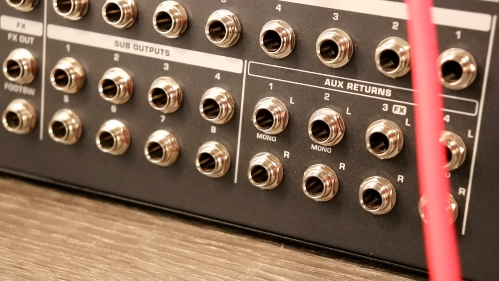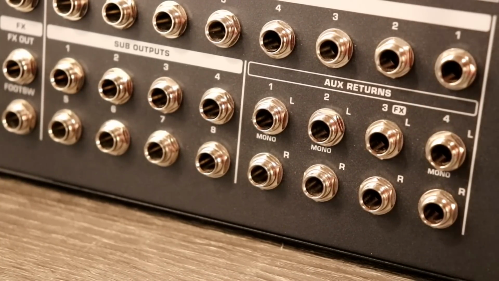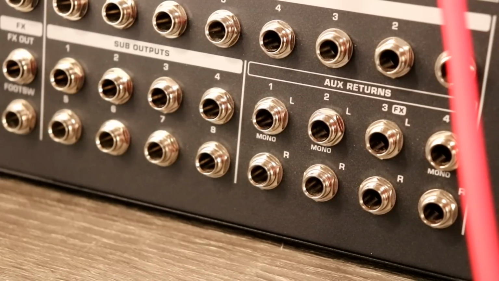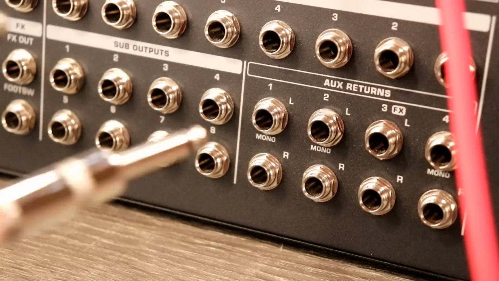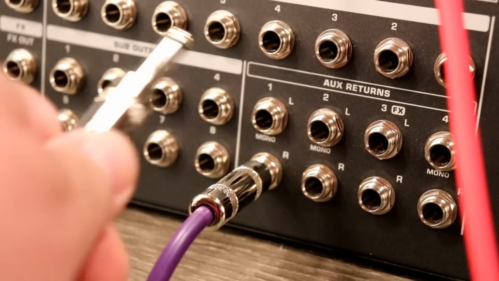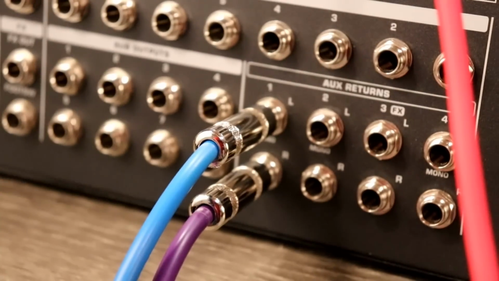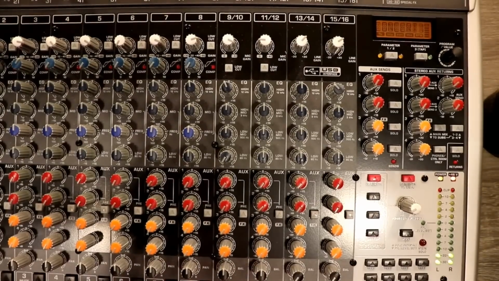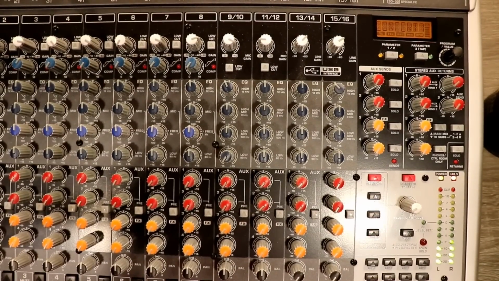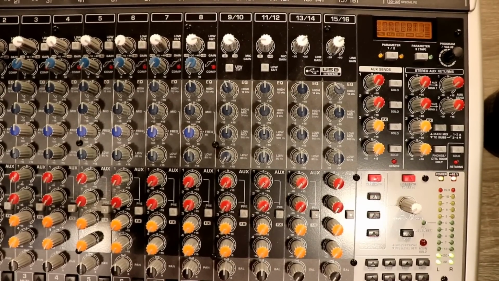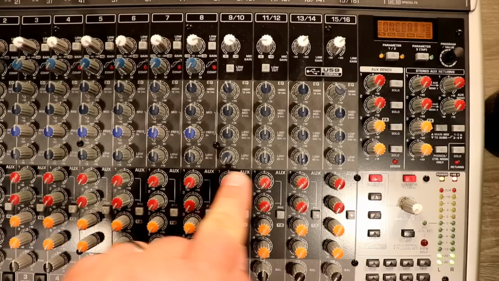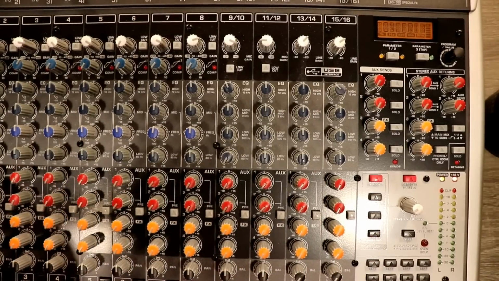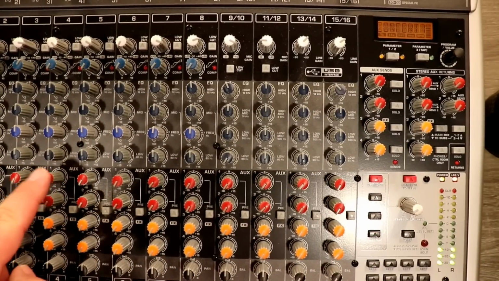Now over here you can see the aux returns, and we're going to patch back into aux return 1. Now that we've patched in our effects processor, it is taking the aux send from aux 1.